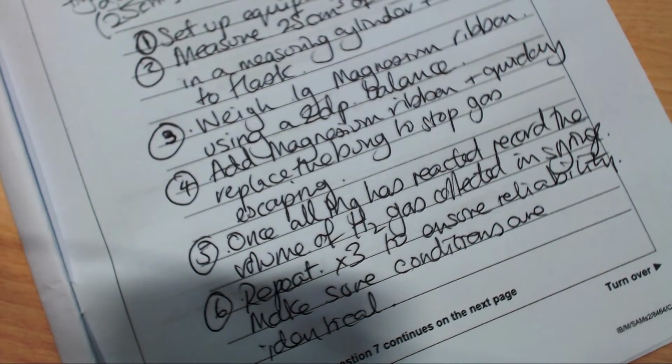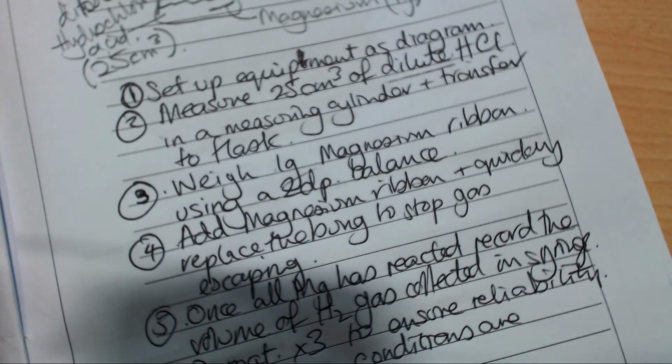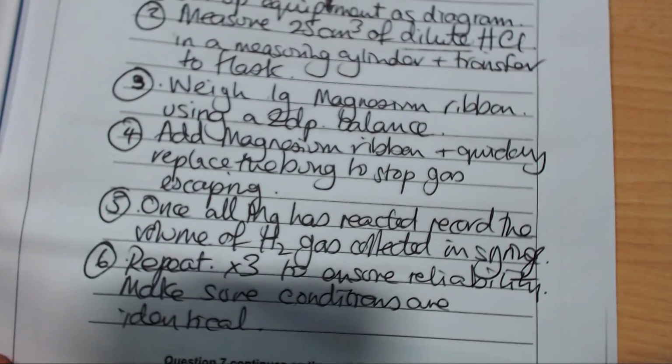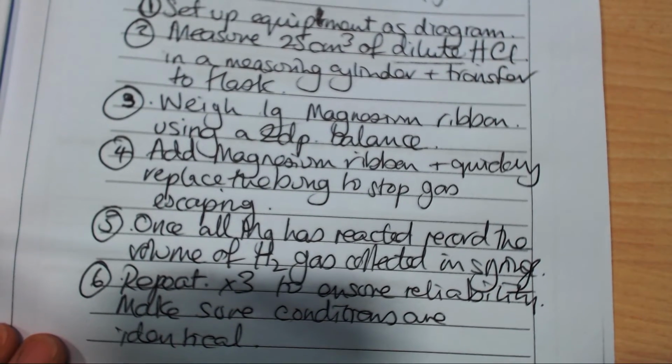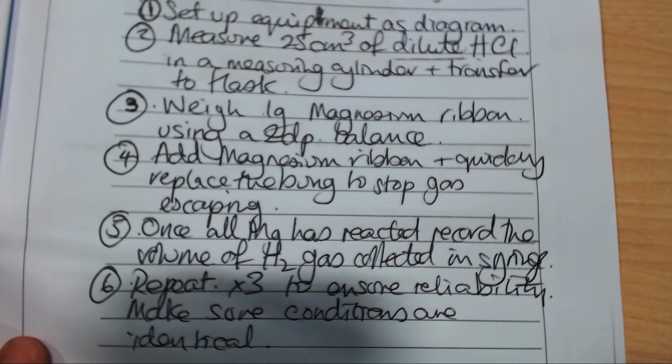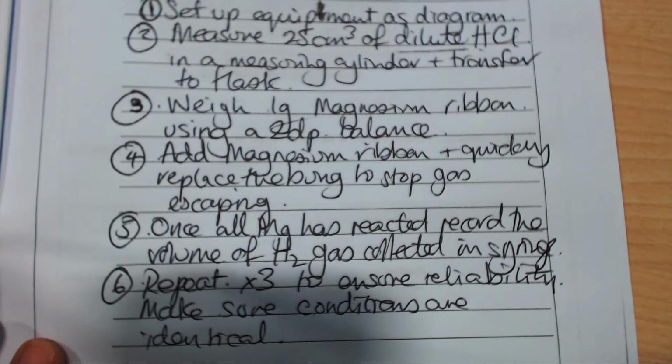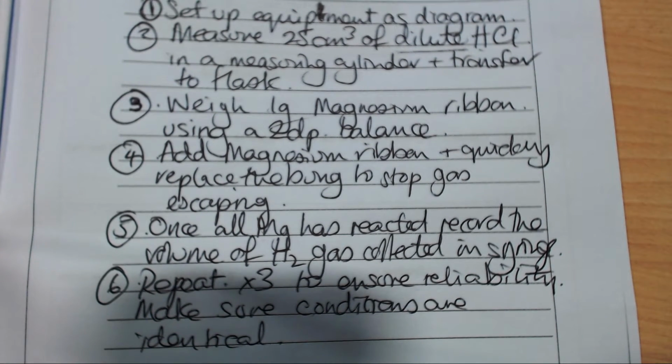Okay, right, I'm going to give you a few minutes. I'll put my written work up on the screen. You can read it as best you can. Okay, give you a couple of minutes.